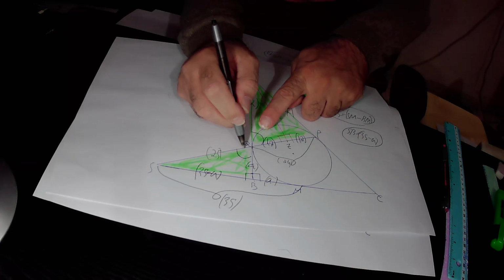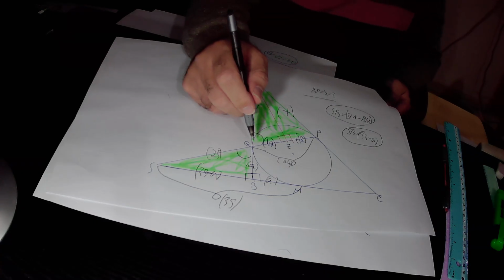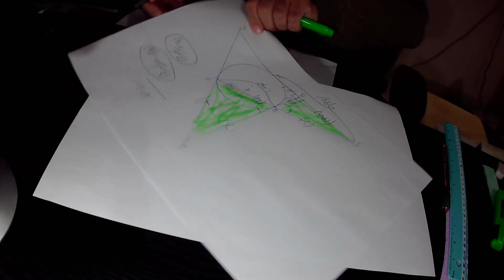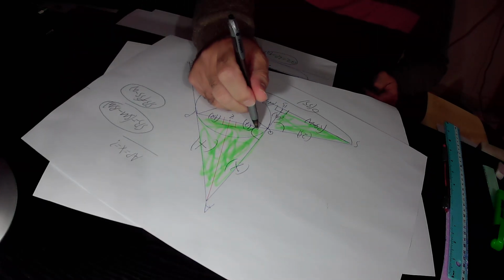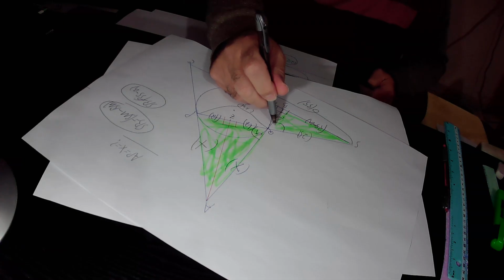Those two angles are defined as vertex angles, and we know that vertex angles are equal to each other. So if we define the size of this vertex angle as alpha, then the size of this vertex angle must also be equal to alpha.